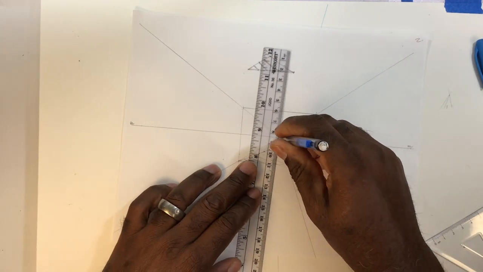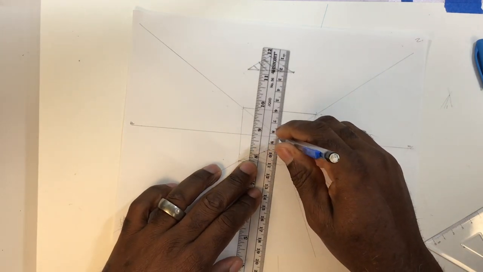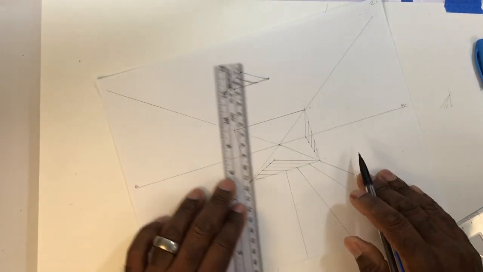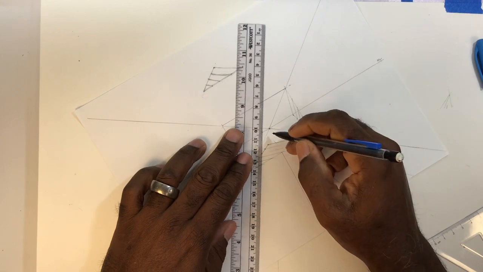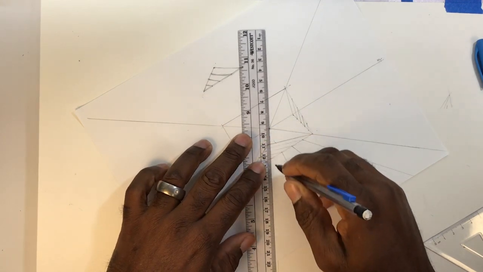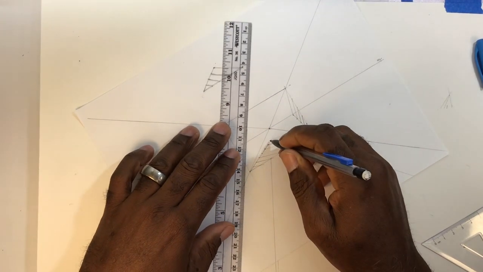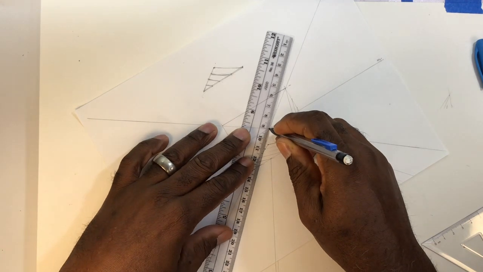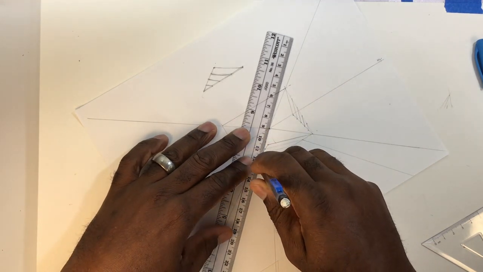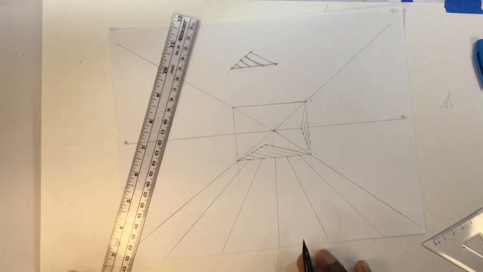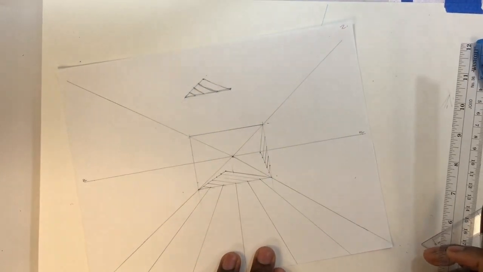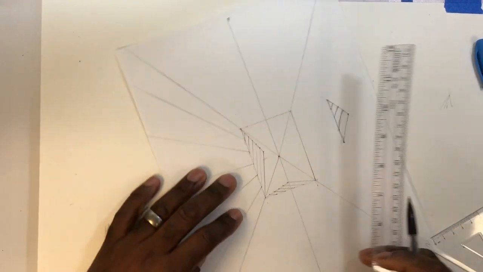I have a feeling, without jinxing myself, the video might not be as long as I anticipated, but we'll see. We shall see. Okay, so it's a nice wide spread right there.